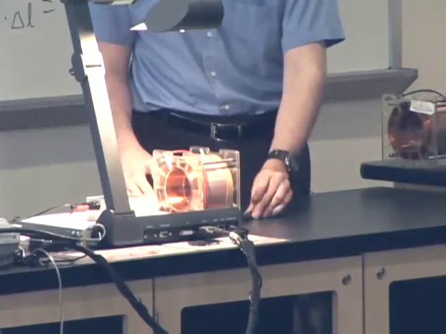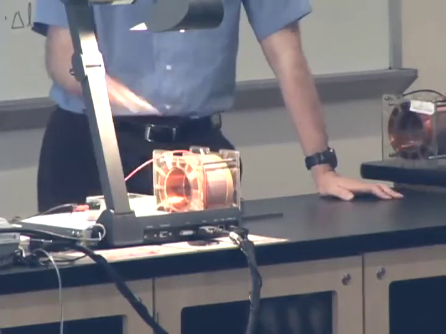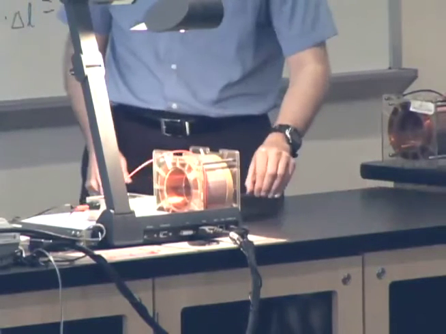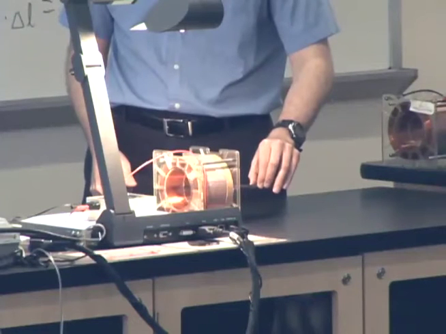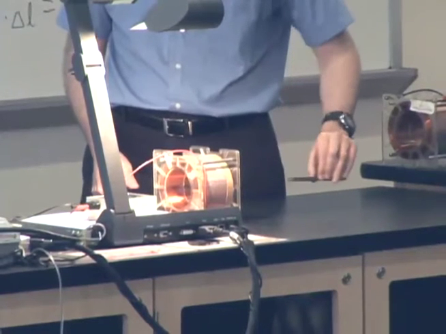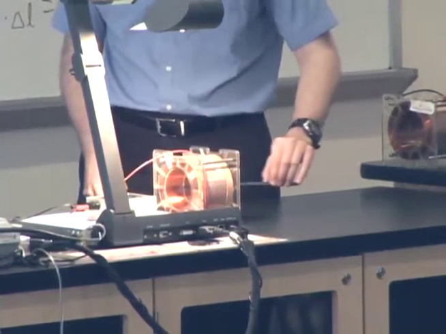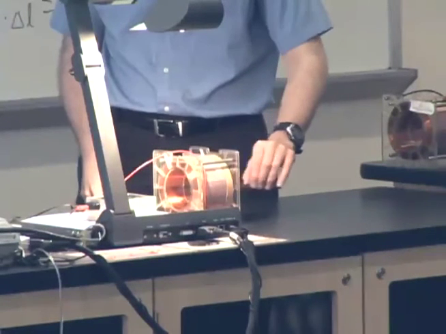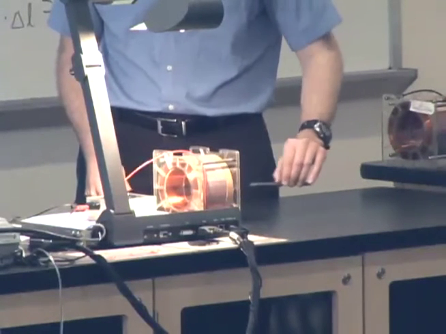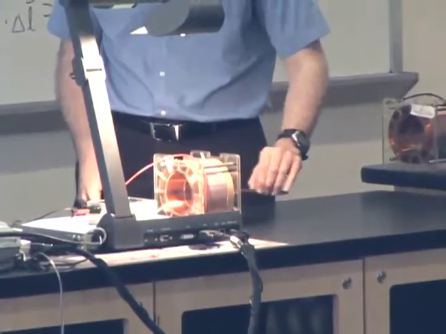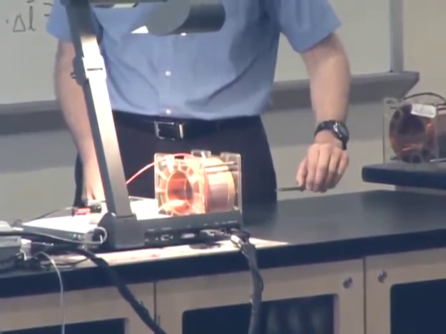If I just keep it here, there's a magnetic field here, but it's not changing. So apparently, this current has something to do with a changing magnetic field.